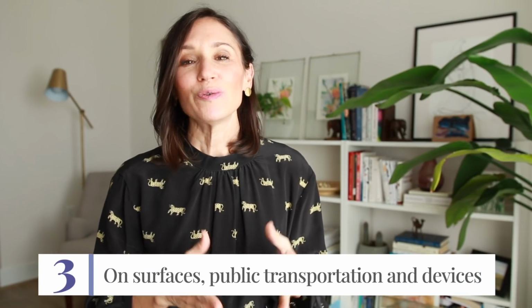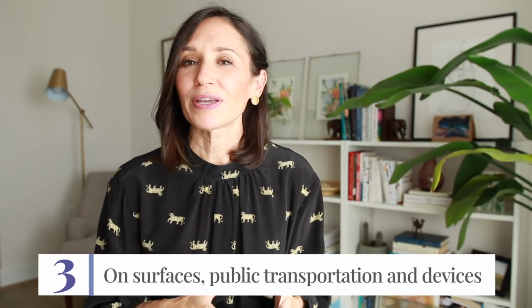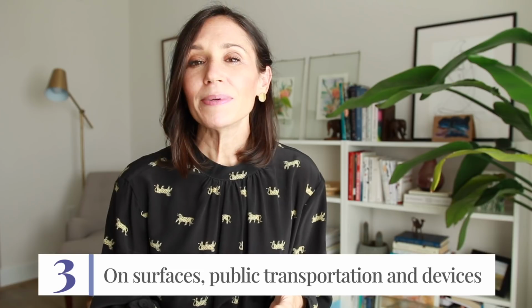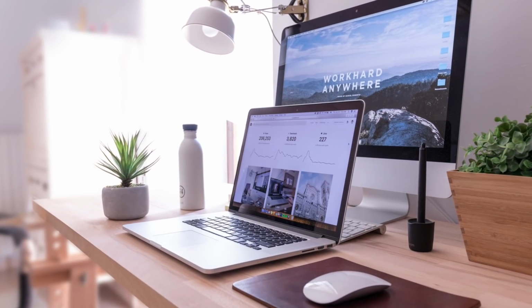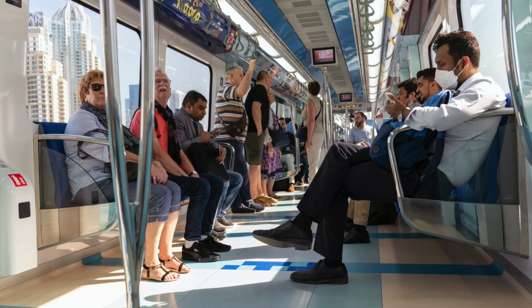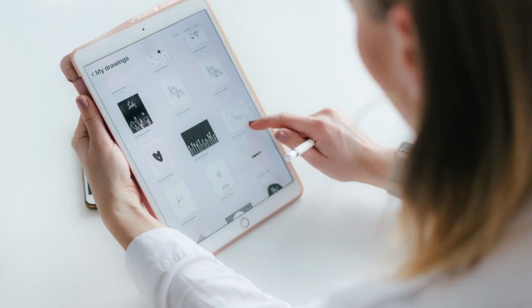And now, visual strategy number 3. Use the preposition on when talking about surfaces, public transportation, and devices. Before we talk about it, I want you to really visualize that. Visualize the surface of a desk. Visualize public transportation. Visualize a device.